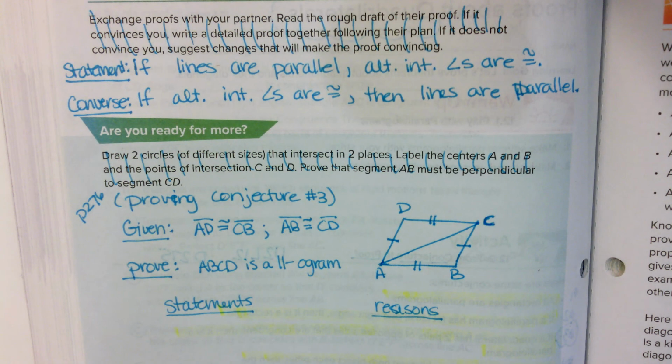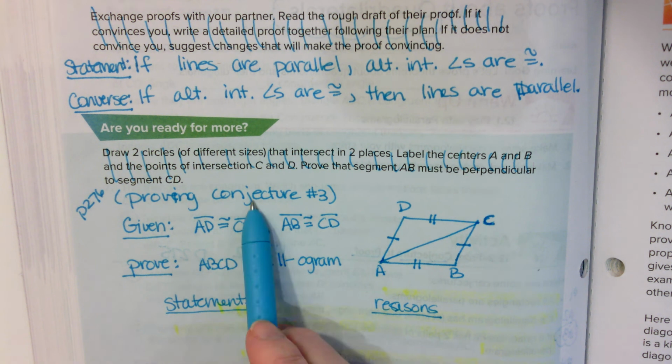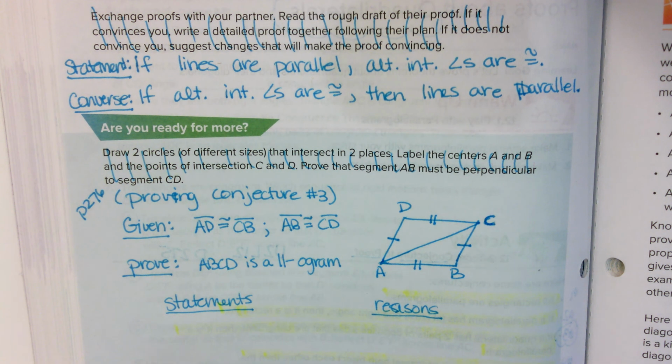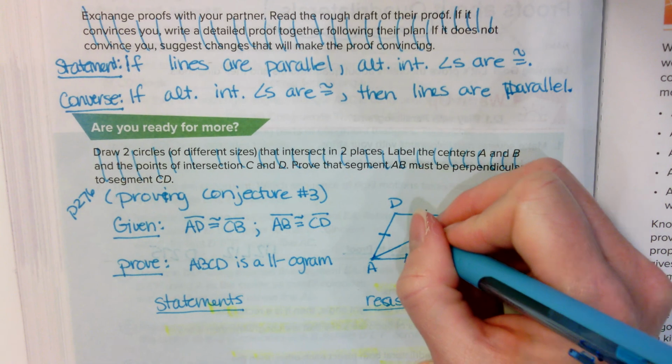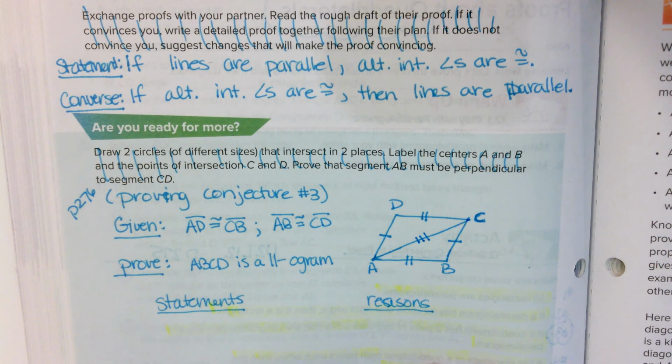But let's go back to our proof. So to prove these conjectures, I use congruent triangles. So the cool things about proving things parallelograms or proving things about rectangles or proving things about rhombi or squares is that I'm going to use these two little triangles. And the first thing I notice that I haven't marked yet is I've been learning that AC, this shared side, would be congruent in both triangles.